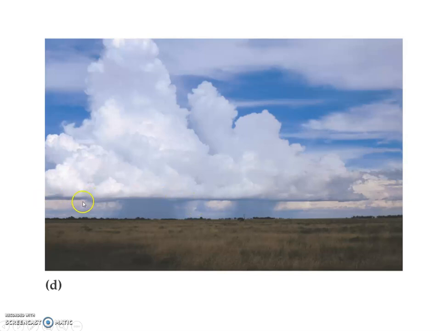Check out this very distinct lifting condensation level. The warm air is rising, cooling as it expands. It reaches the dew point temperature here, cold enough to be at 100% relative humidity, and from that point on, the air is still rising, it's unstable, forming these big billowy clouds. Again, this is common in the interior of our country in the summertime.